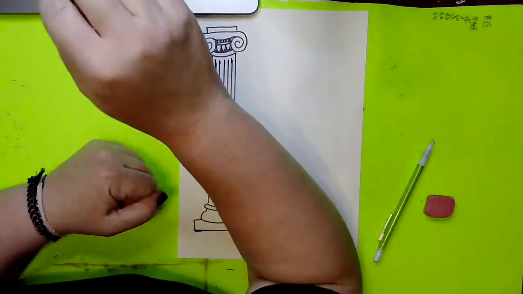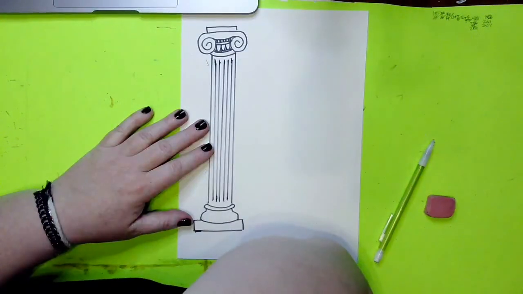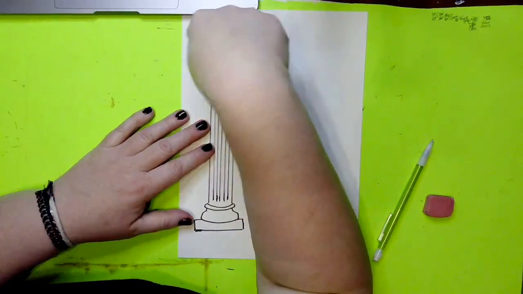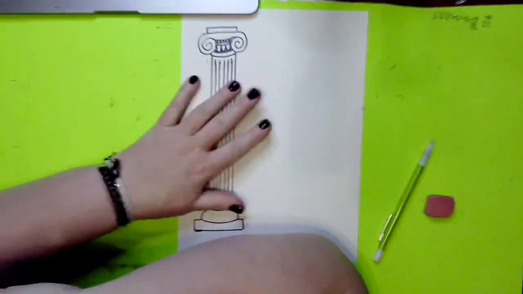All right, my friends, I can't wait to hear about how many columns you see now that you're paying attention, because when I learned about columns, I noticed them everywhere afterward. It's very exciting. All right, my friends, see you Friday.